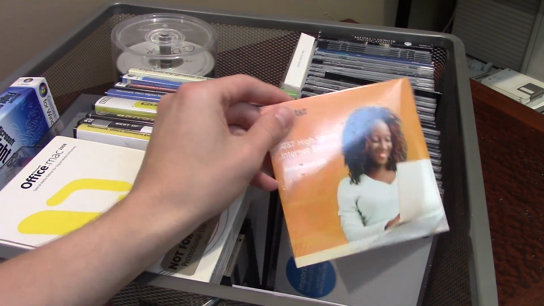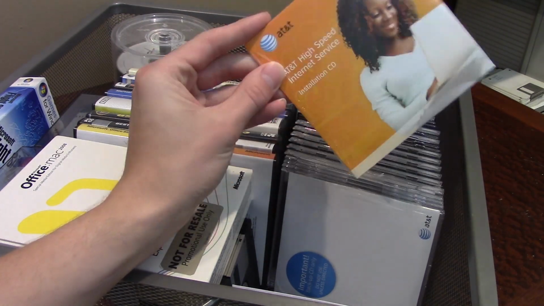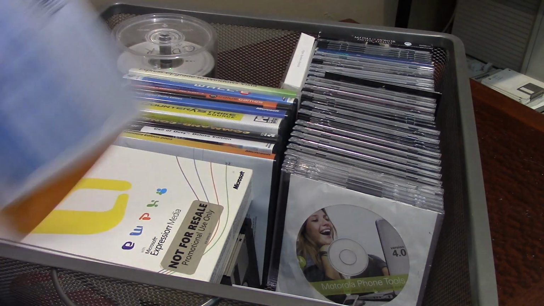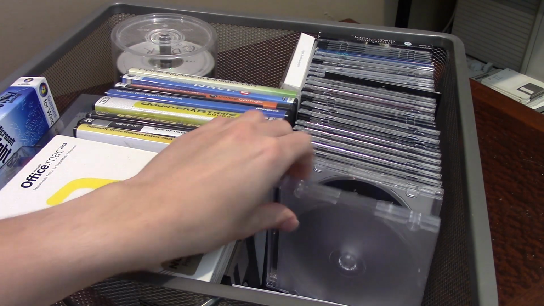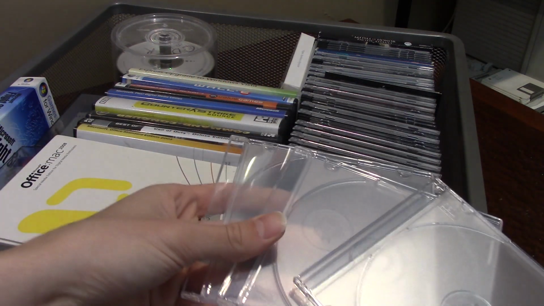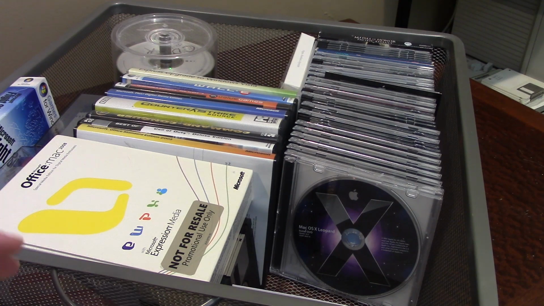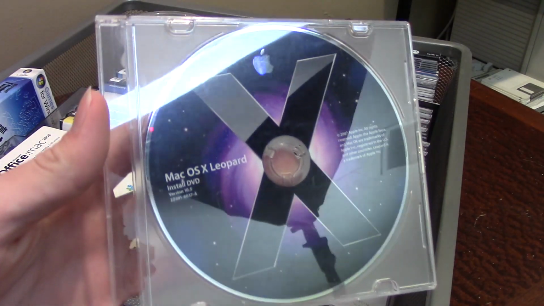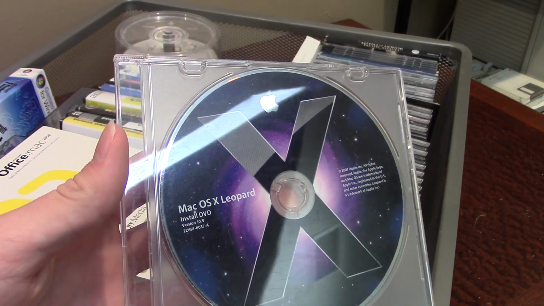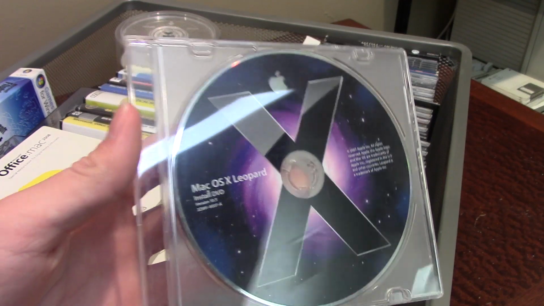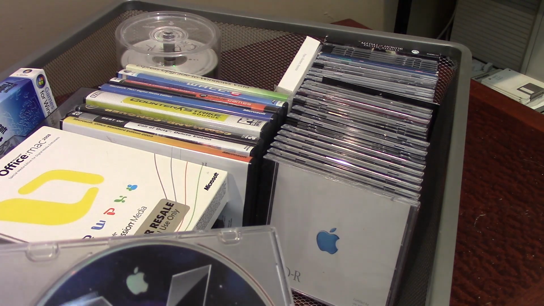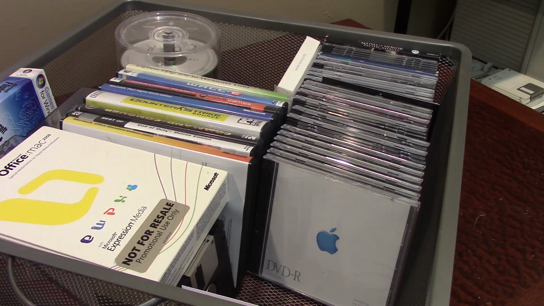We've got an AT&T high-speed internet diskette. This isn't a floppy disk. Some more AT&T stuff. Some Motorola software. This is for an old Motorola phone. We've got some more blank CD jewel cases with nothing in them, for when I want to put CDs in them. I got a copy of Mac OS X Leopard on an official genuine CD. I purchased this from eBay a few years ago, and I just got it to install on my somewhat modern-ish Macs from a few years ago. They're not really modern anymore, but they're not super old.